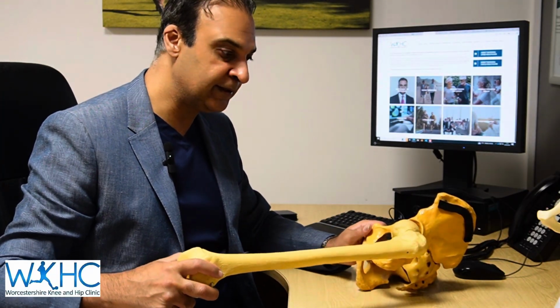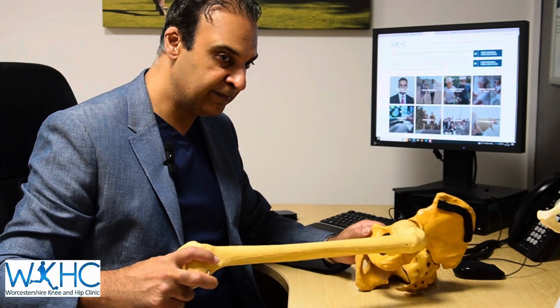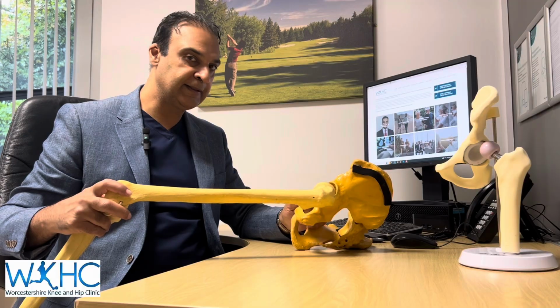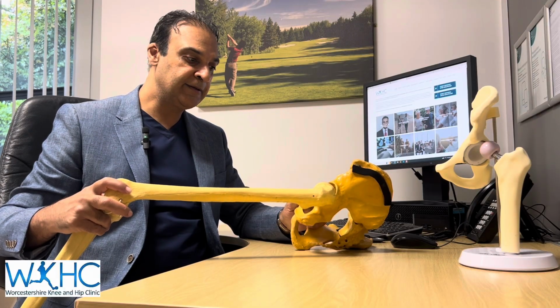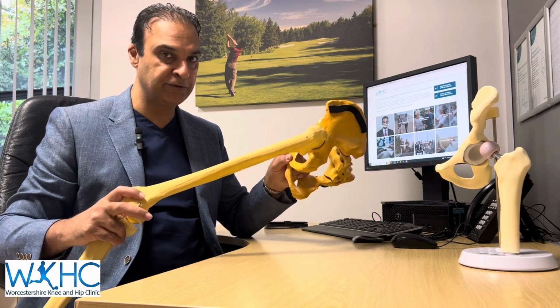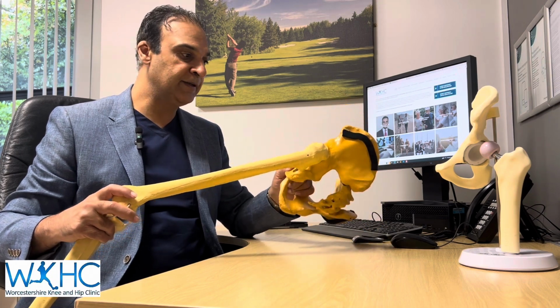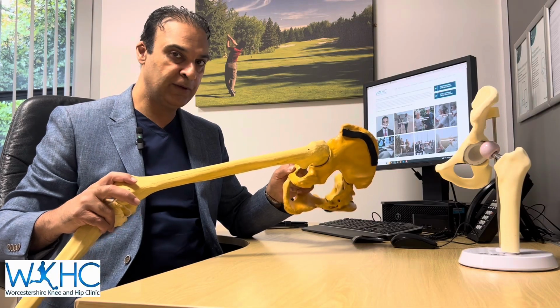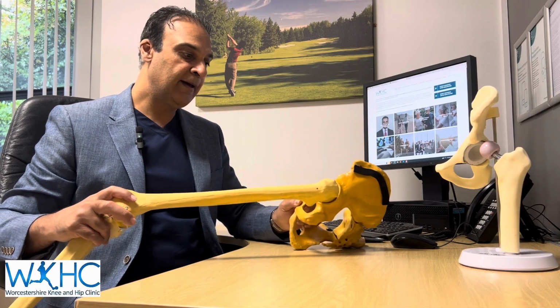With all these conditions, there's a conservative plan which would involve pain management initially with simple painkillers, anti-inflammatories, and physiotherapy, which is important as it will strengthen the muscles around the hip. Even if you're having surgery, you would like to have strengthening around the hip, which will improve your recovery rates.